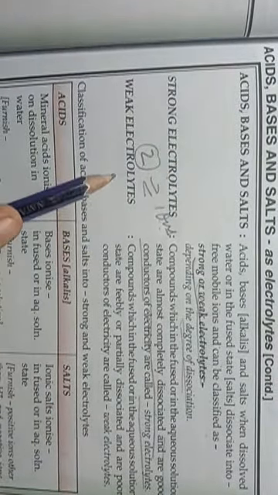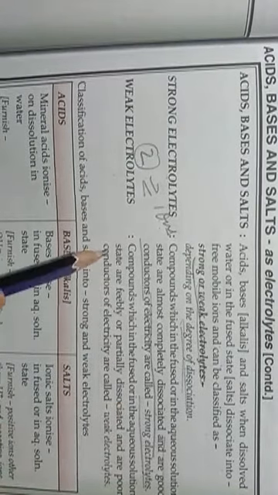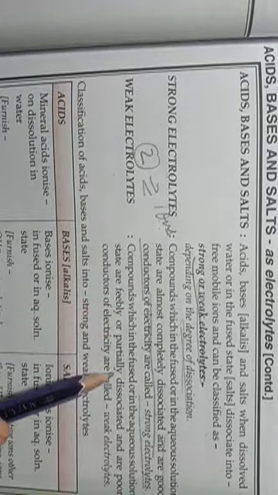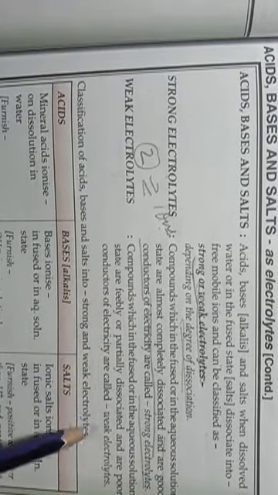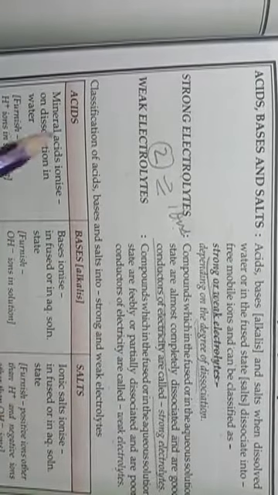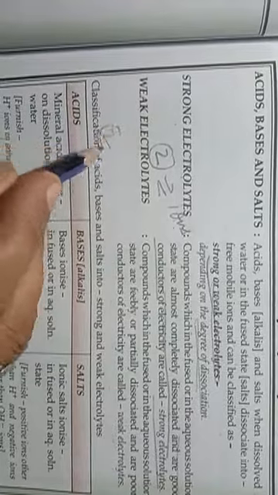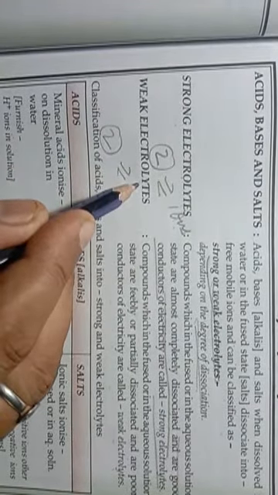Weak electrolytes: compounds which in the fused or in the aqueous solution state are feebly or partially dissociated and are poor conductors of electricity are called weak electrolytes. Partially dissociated means if you take two molecules of an electrolyte and just one dissociates into ions, one molecule remains undissociated and one is in the form of ions.